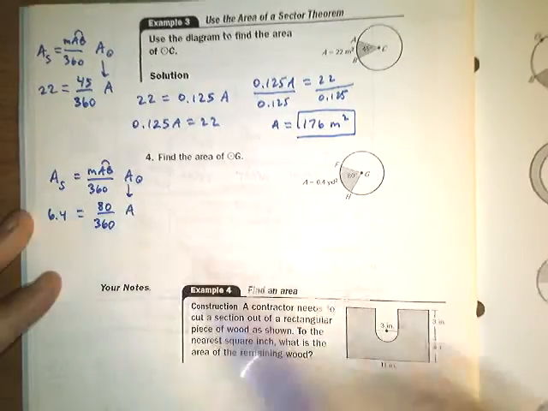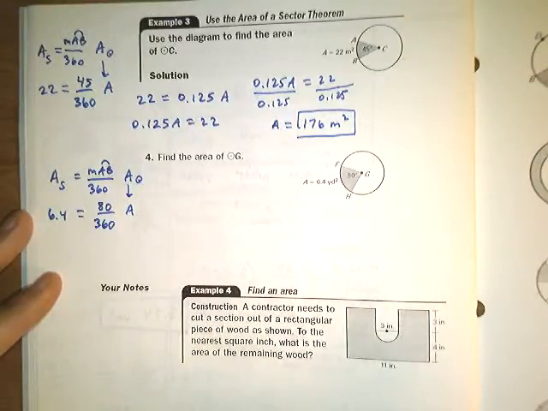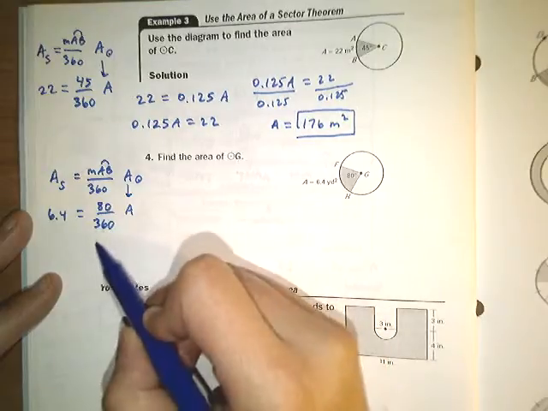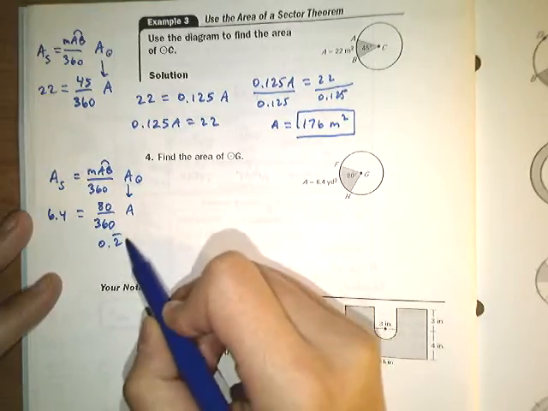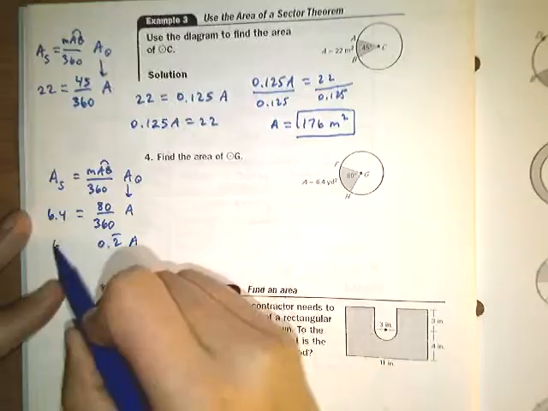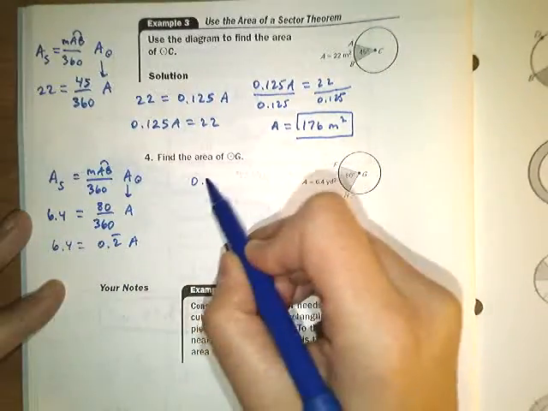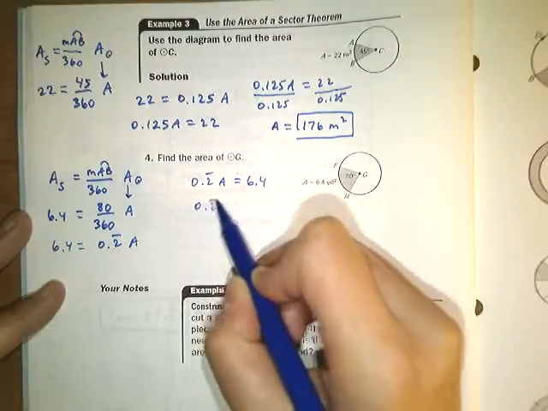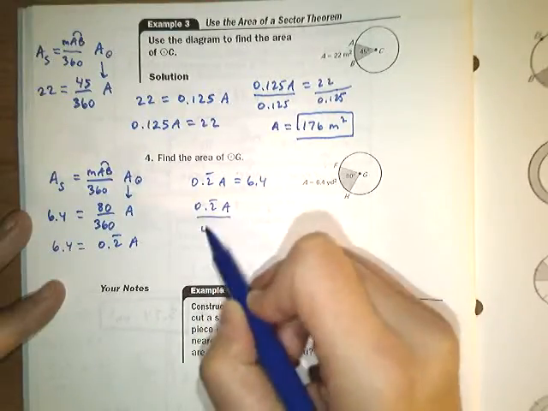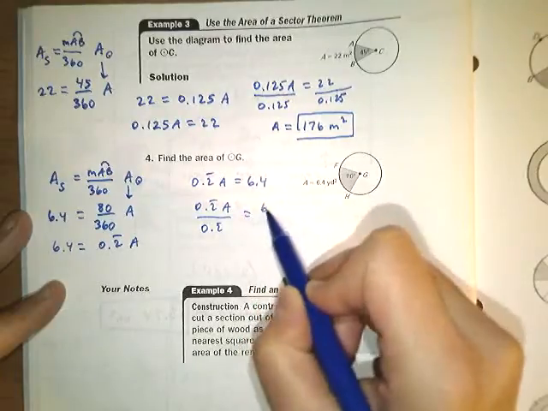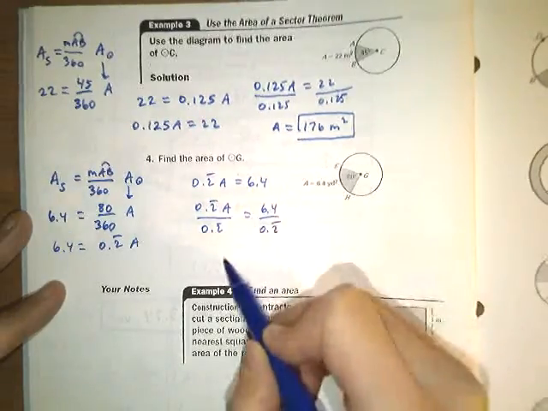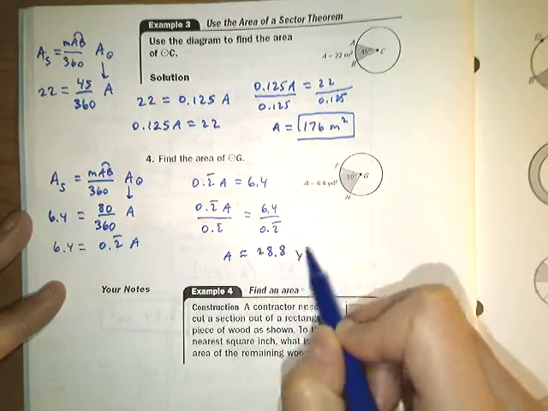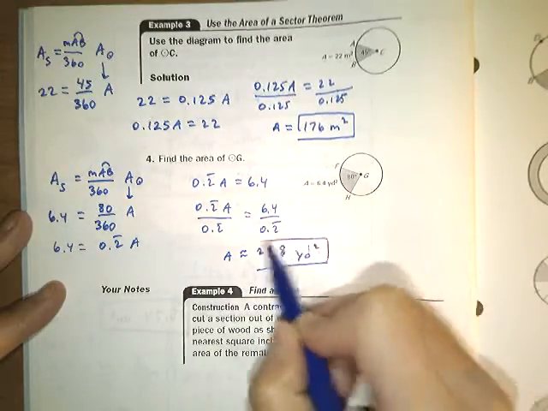And again, I'm going to change this to just regular A for the area of circle G. So first I would divide 80 by 360, and that leaves me with 0.2 repeating. And then if I divide both sides by the 0.2 repeating, I get the area of the circle to be approximately 28.8 square yards.